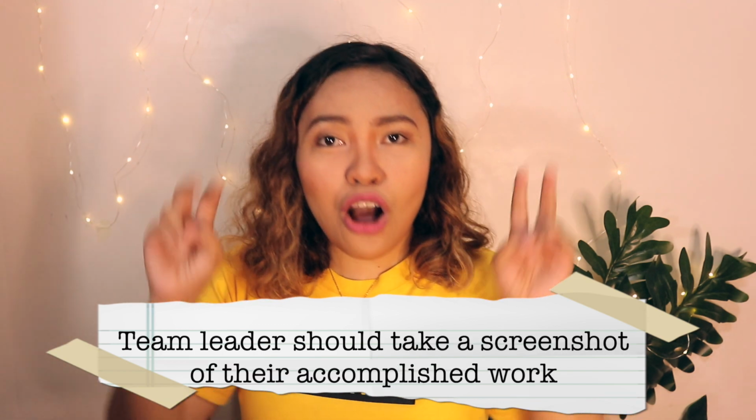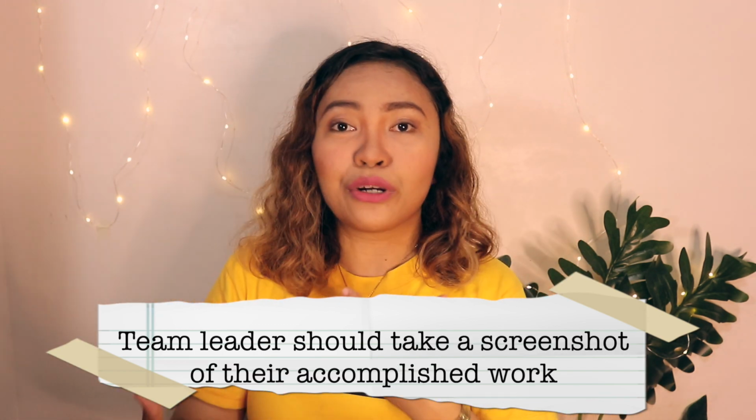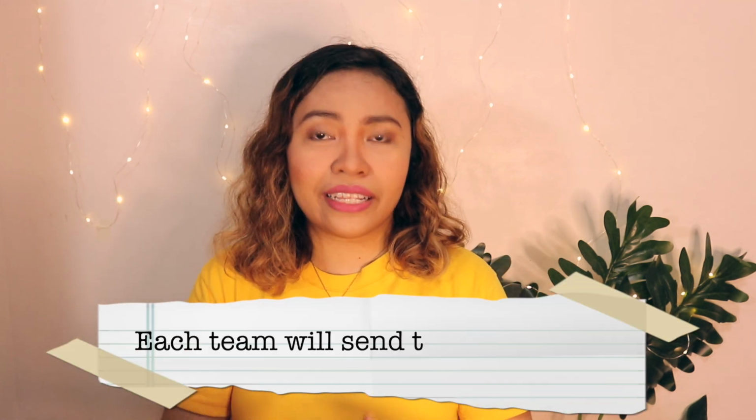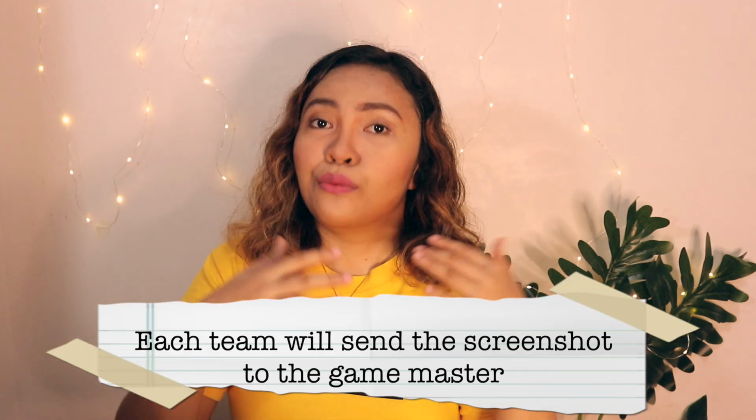Also, Game Master, please remind everyone, especially the team leader, to take a screenshot of their accomplished work while in the breakout room. Save it as an image file, and once everyone is back in the main room, they are to send it directly to you in chat. The Game Master will then share the work of both teams with everyone, and the team with the most correct points is the winner.